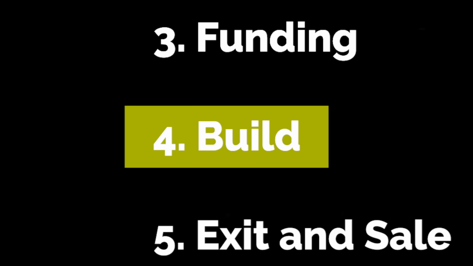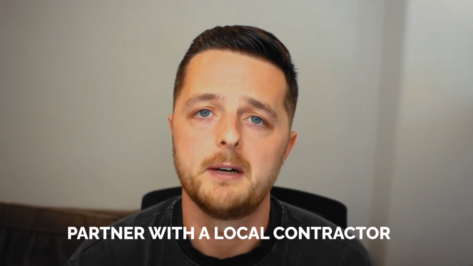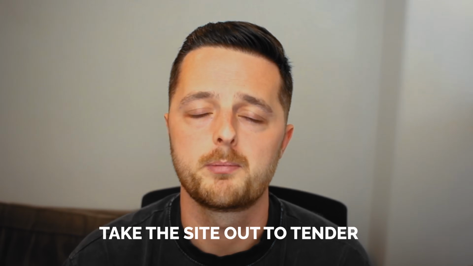Step 4, the build. When it comes to the build, you now have 2 different options. If it's your first site, you might want to partner up with a local contractor or a local developer that might be able to build out the site at a reduced cost, and then you guys split the profits 50-50. On the flip side, you might want to take the site out to tender and take it out to a range of contractors who will be able to price up the scheme as accurately as possible.